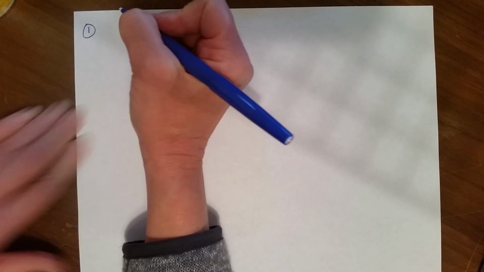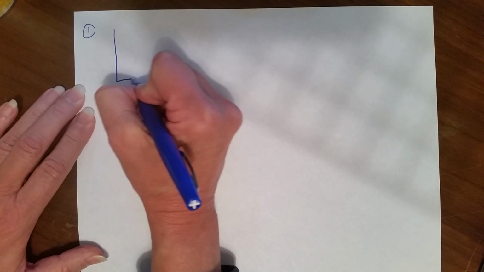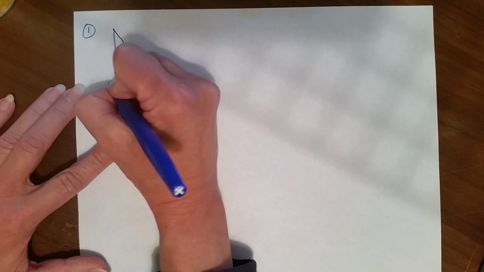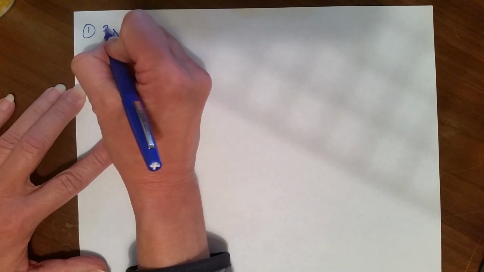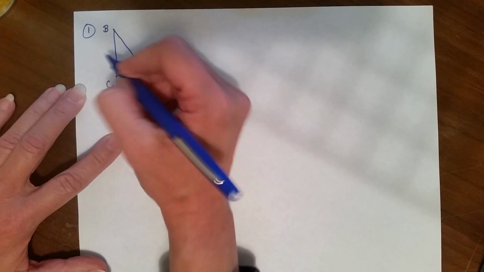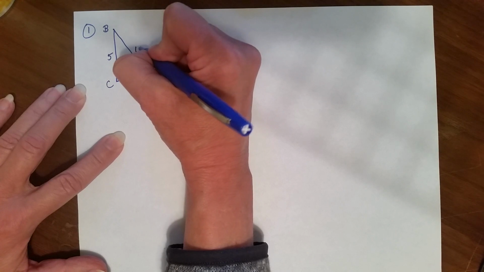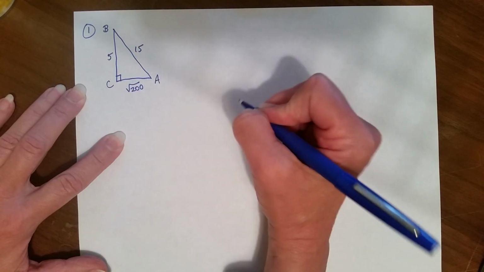Number 1. For this one, they're going to give you the right triangle on Delta Math, and I believe for all of these problems, it's triangle ABC where C is your right angle. Okay, BC is 5, BA is 15, and CA is the square root of 200.